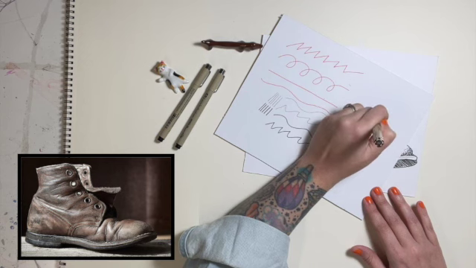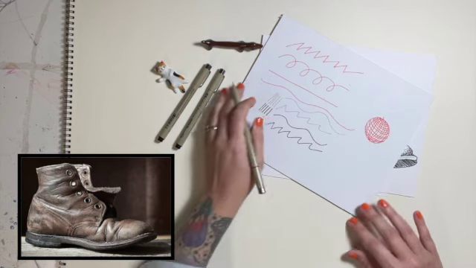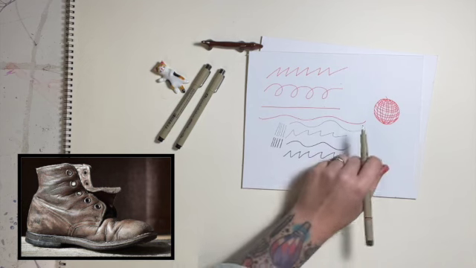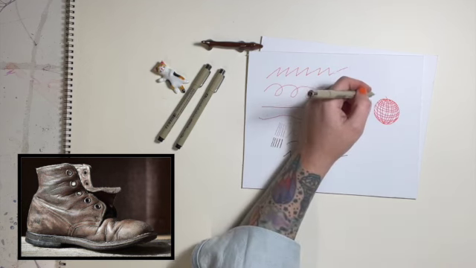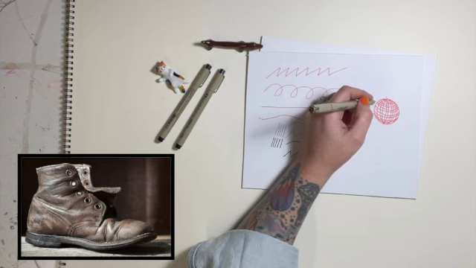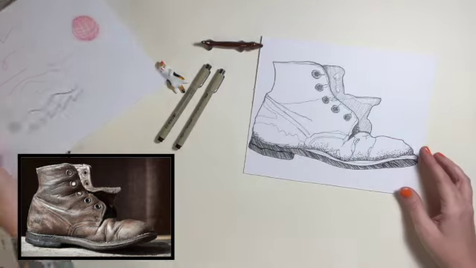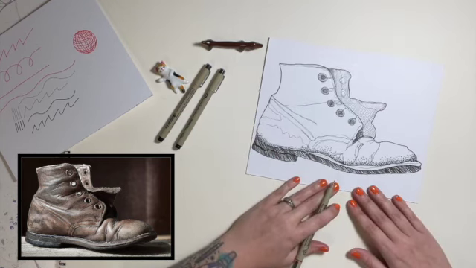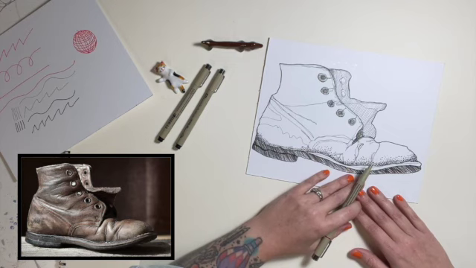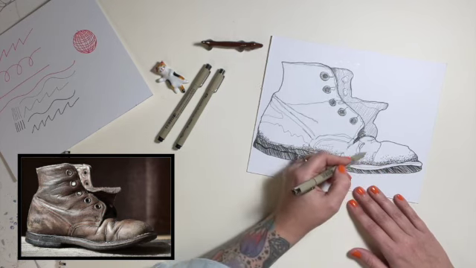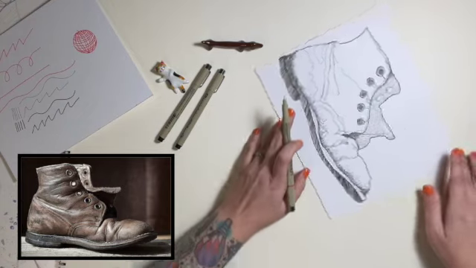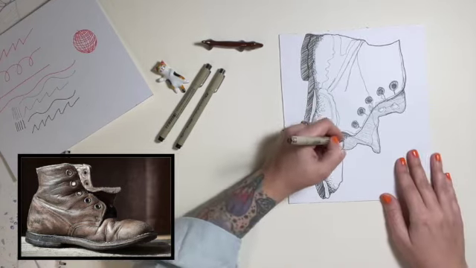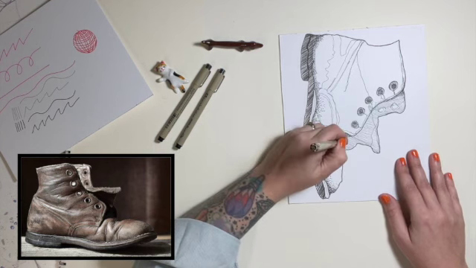Basically what you're doing is creating these curved lines within a curved surface, like the toe area of the boot, and you're working horizontally with a curved line, and you're working vertically with that curved line, crossing those lines, and that's going to create this mesh look. And it's allowing us to create that illusion of dimensionality within the element of line.